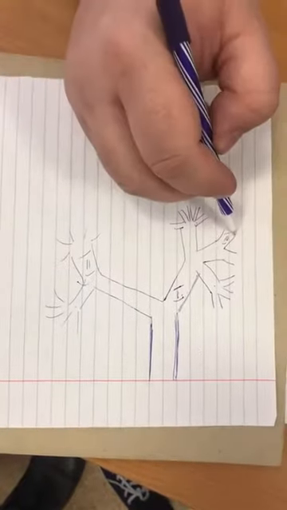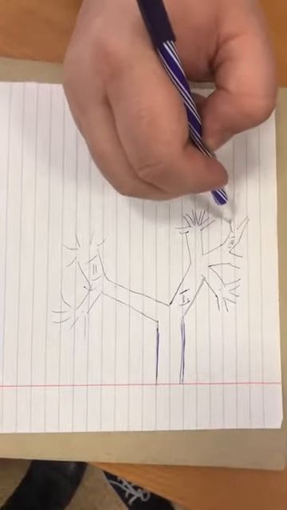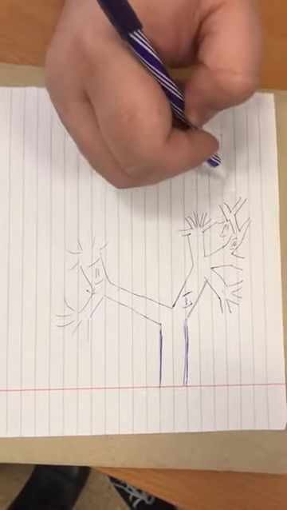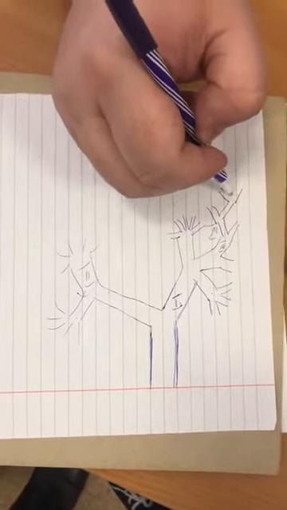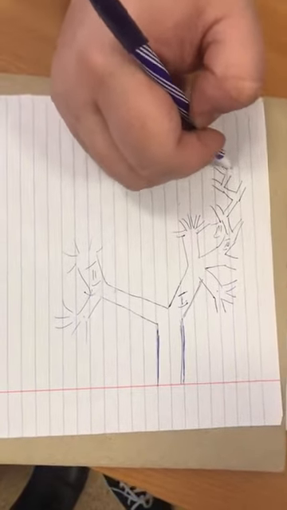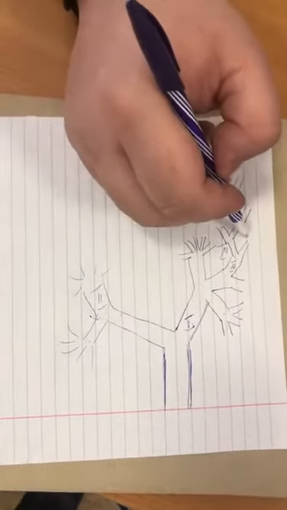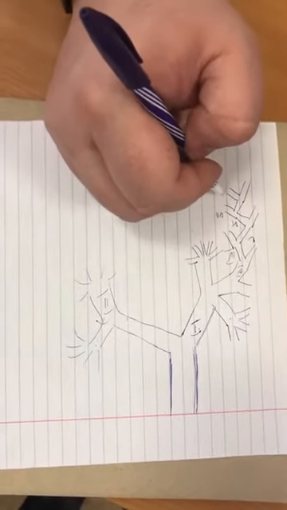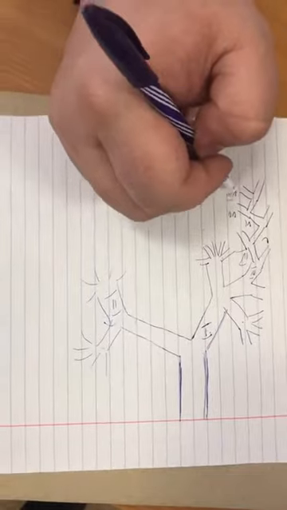And segmentary bronchi continue to divide into bronchi of the fourth order, then bronchi of the fifth order, then 6th, 7th, and 8th.